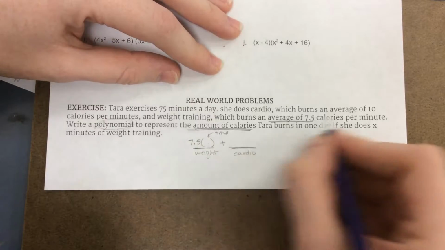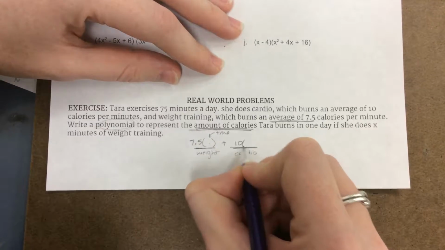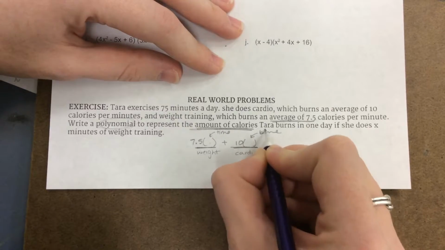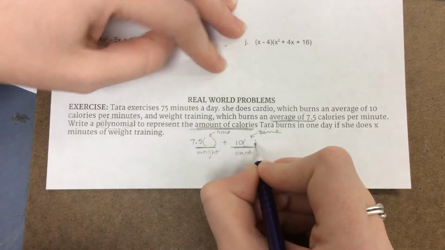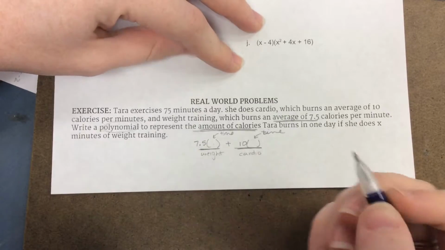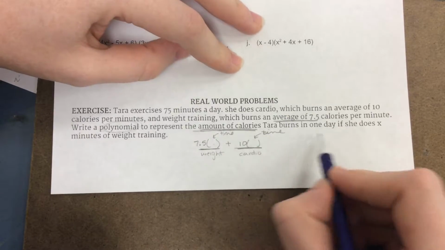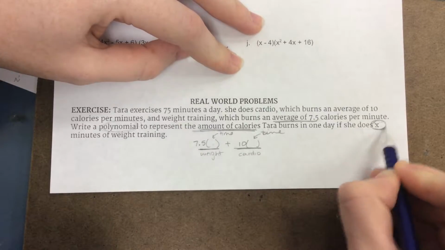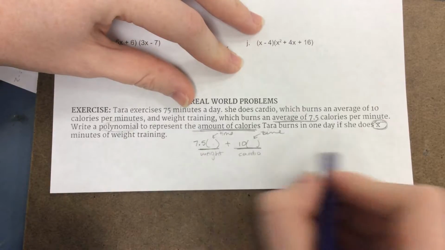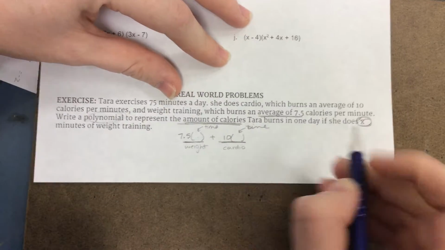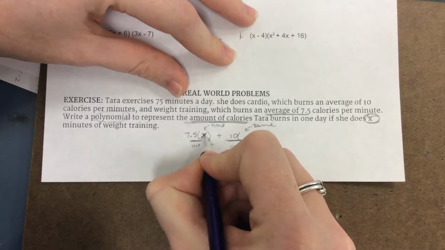Okay. For cardio, she burns 10 calories per minute. So we're going to have to put the time she spends doing cardio. Once we figure out what to put in these parentheses, we'll have an expression and we can simplify it. It tells us she does X minutes of weight training. So the time it wants us to use for weight training is X. So we're going to plug in an X for here, okay.